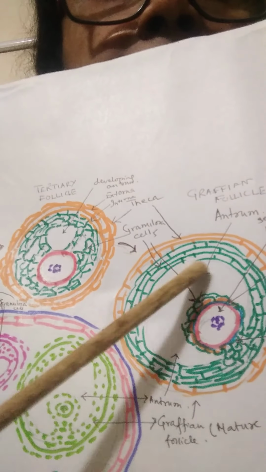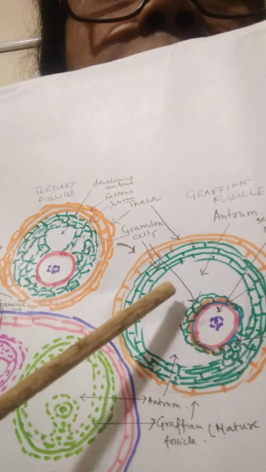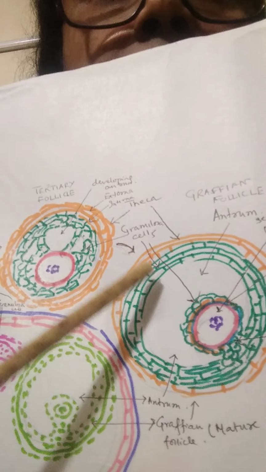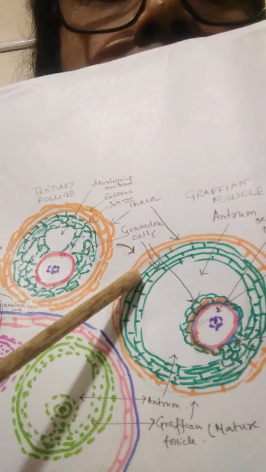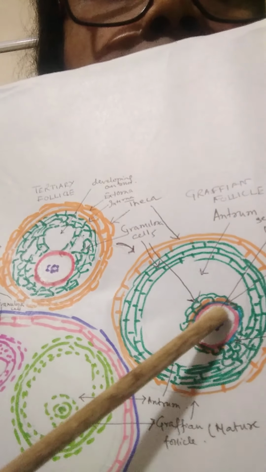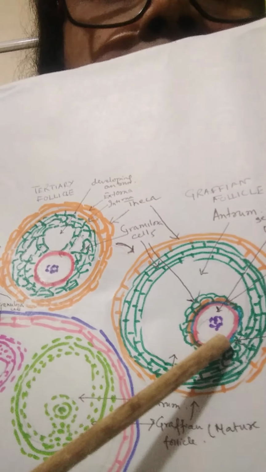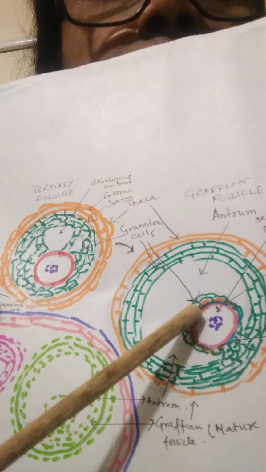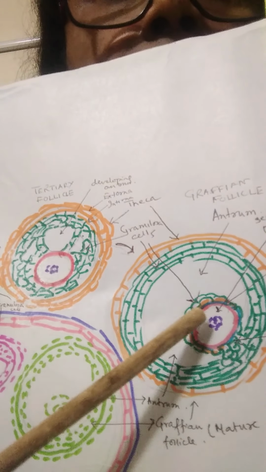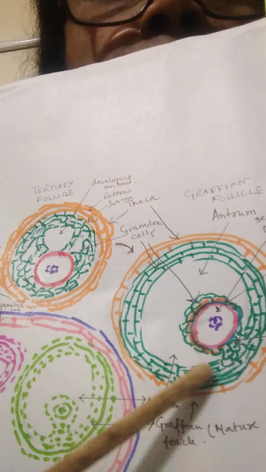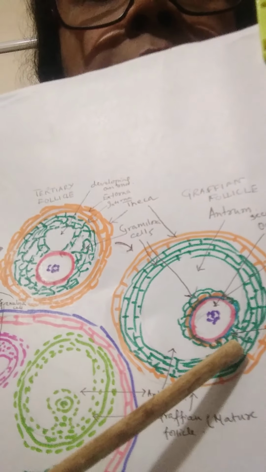So a distinct antrum is formed, the cumulus oophorus is formed, with several layers of granulosa cells and several layers of thecal cells. This is the secondary oocyte, and there is one polar body, and the secondary oocyte is covered with the vitelline membrane, zona pellucida and corona radiata. So now it is the mature Graafian follicle.